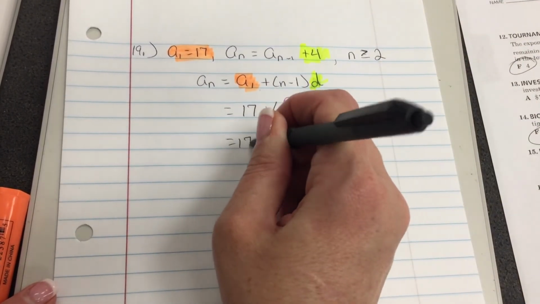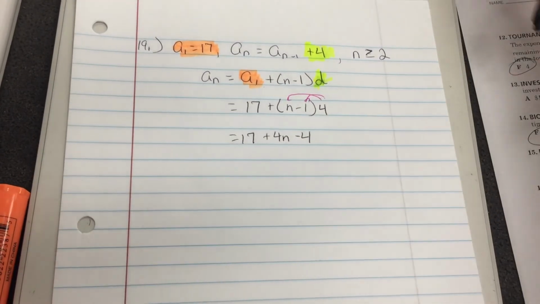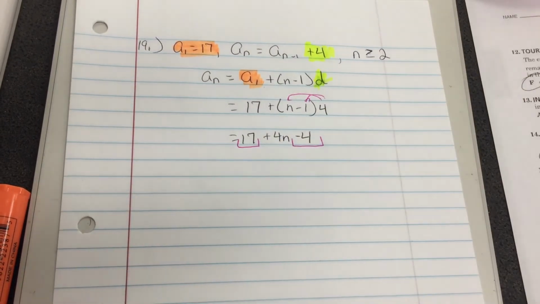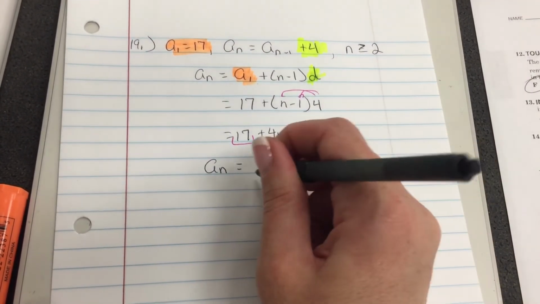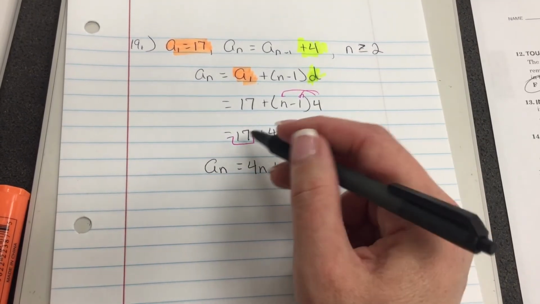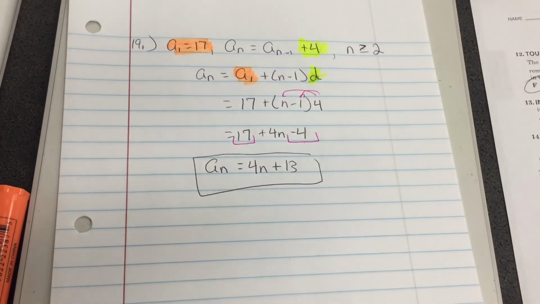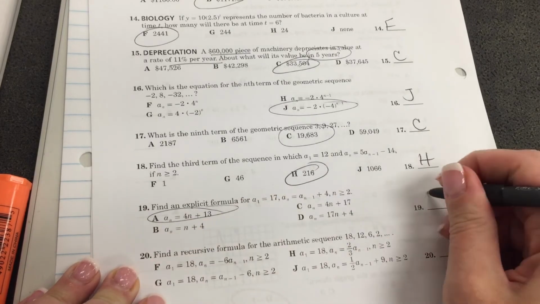So we have 17 plus 4n minus 4. So now we're going to combine 17 and negative 4. So we have an equals 4n plus, and then 17 minus 4 is 13. So your equation is an equals 4n plus 13.